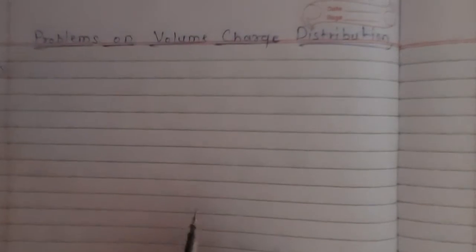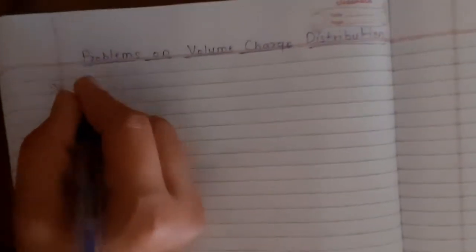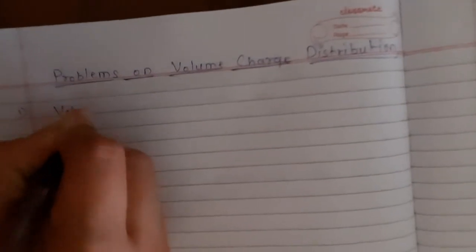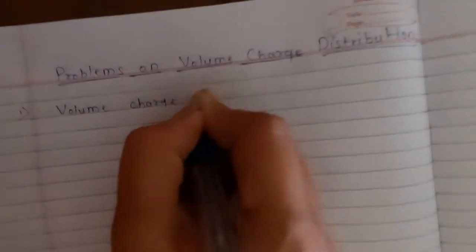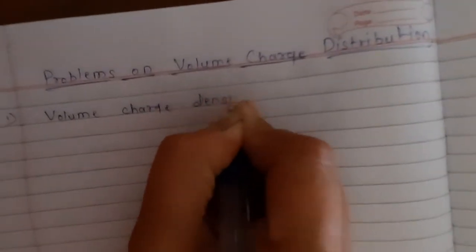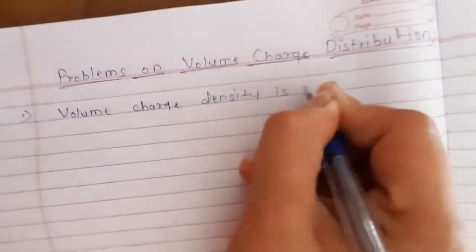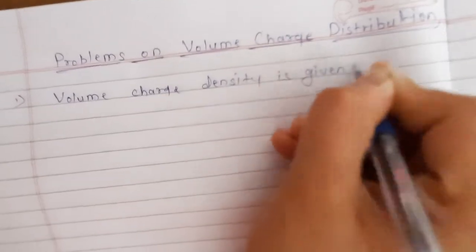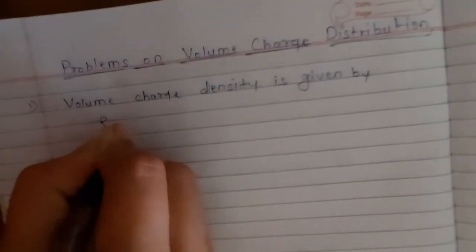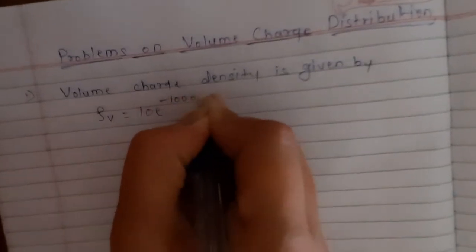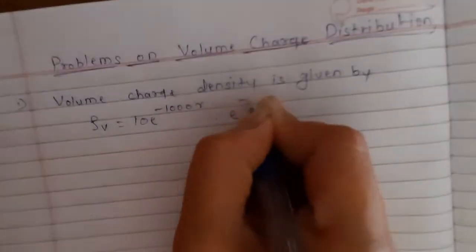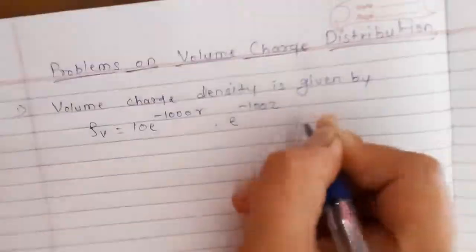This is the answer. Next is problems on volume charge distribution. So the first problem is: the volume charge density is given by 10 into e raised to minus 1000 r into e raised to minus 100 z.